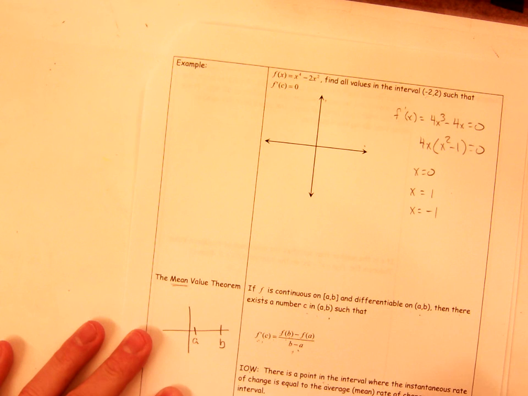So in other words, there is a point, an x value in the interval, where the instantaneous rate of change is equal to the average rate of change, or the mean rate of change, over that interval. That's all that says. Typically the problems are things like, what is the value of C? Or you find where C exists. Or they'll say, what value of A does this have to be for the mean value theorem to hold?